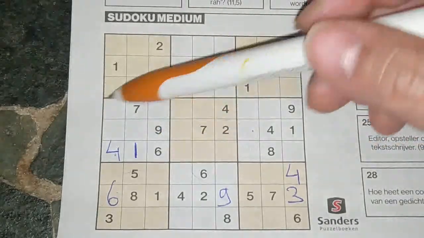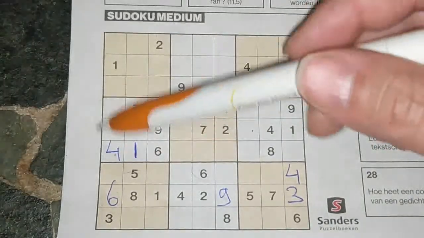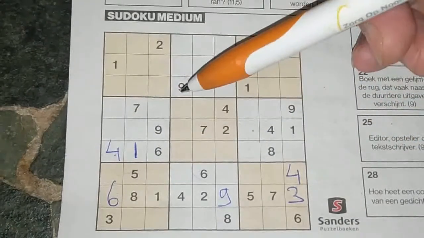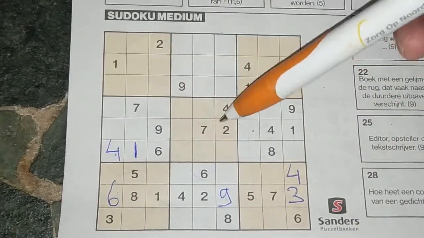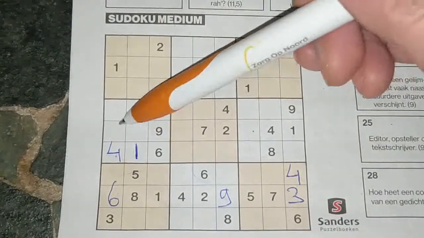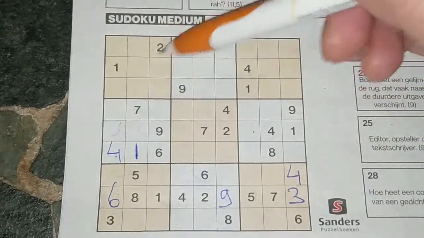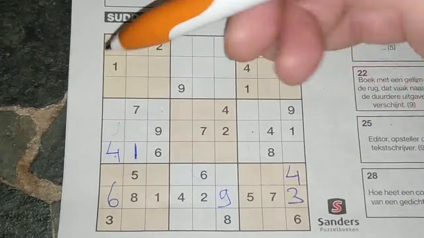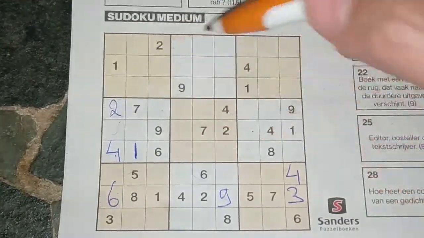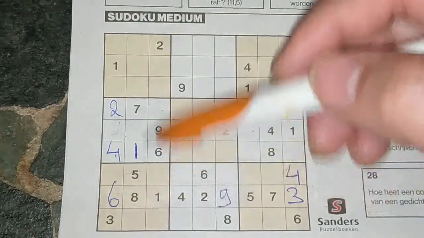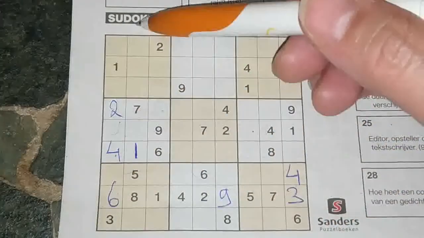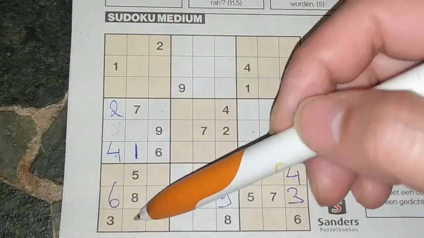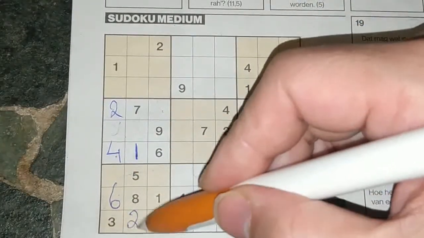In this big square, one of the missing numbers is a 2. I see here a 2, so no 2 in these two boxes. I see there a 2, so no 2 in this box. Only place for the 2 should be here. 2 in this column, 2 in the first column, so in the second column, only place for the 2 should be here.